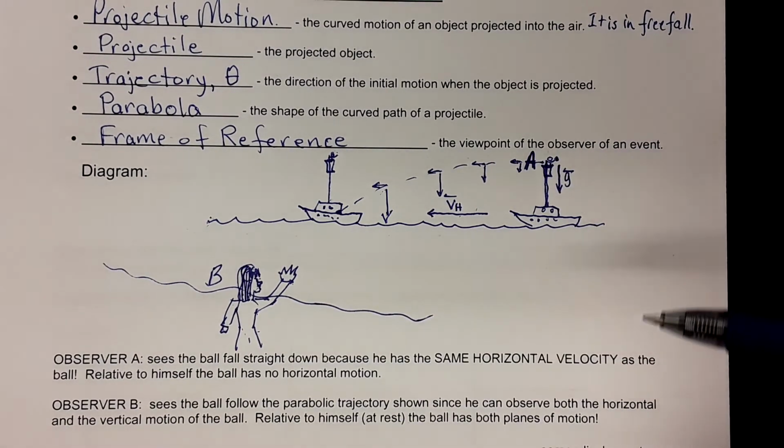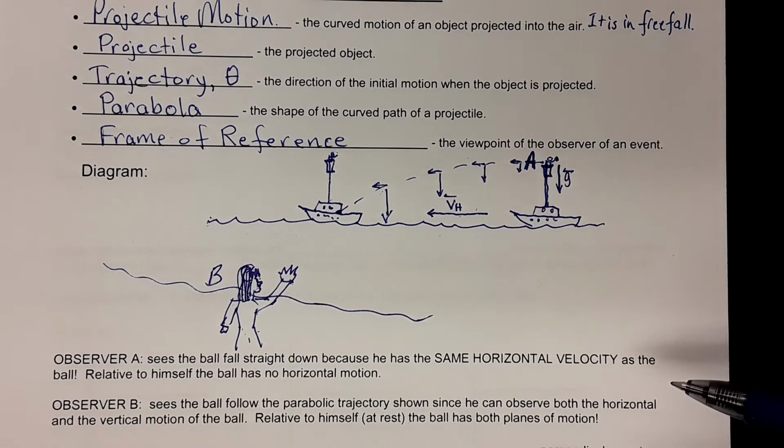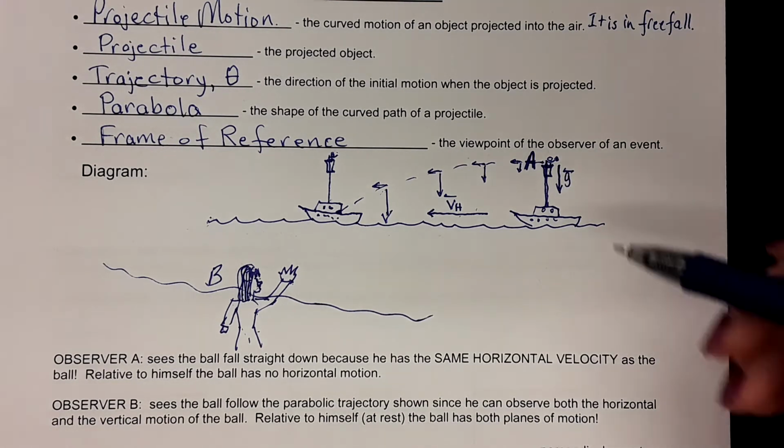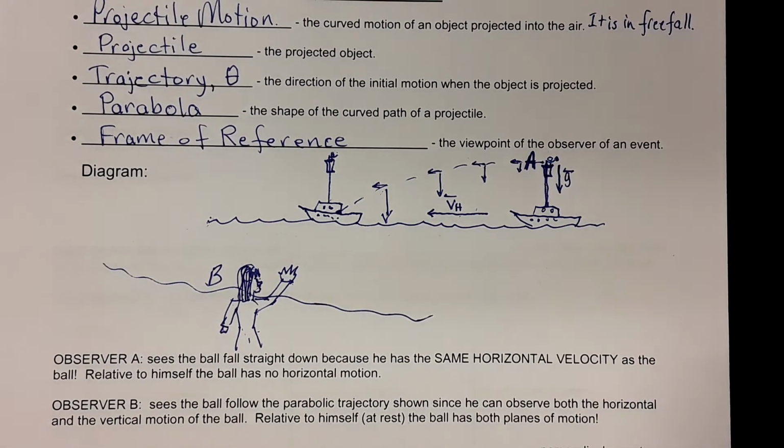So when person A lets go of the ball, he doesn't see the horizontal motion of the ball at all because he has the same horizontal motion. He only sees the vertical motion of the ball. So for person A, the ball appears to just go straight down to the deck below. He doesn't notice that it's also moving forward simply because he is also moving forward with it.